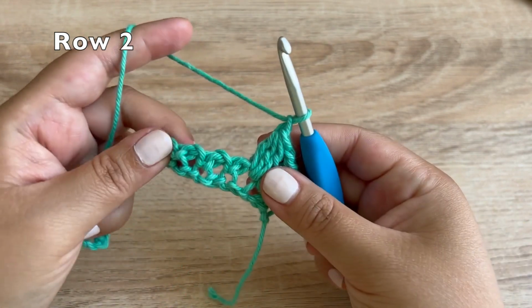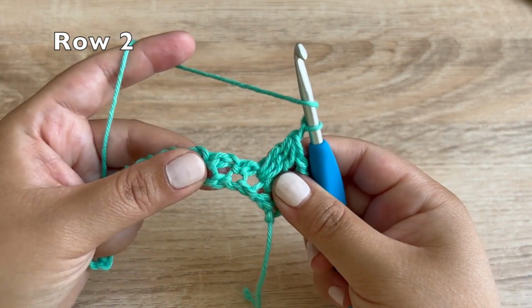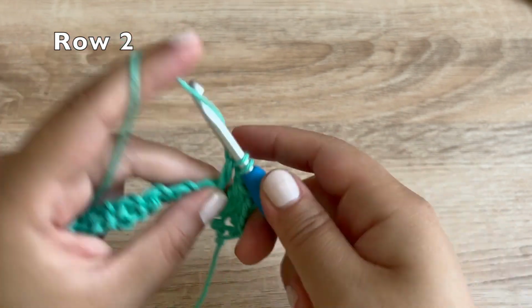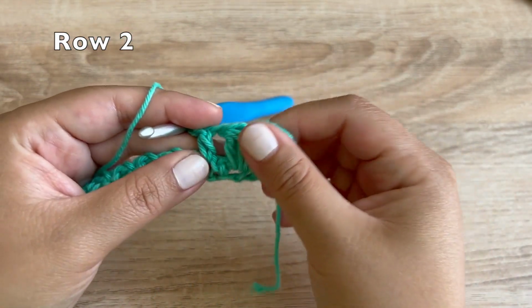Chain 1. In the next chain 1 space, we will make a double crochet, and that is the pattern we will be following.